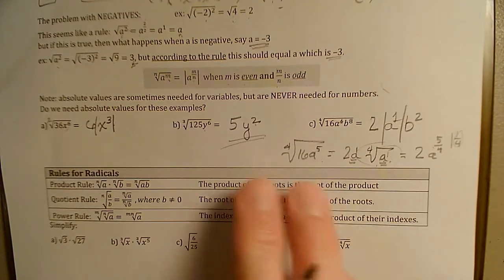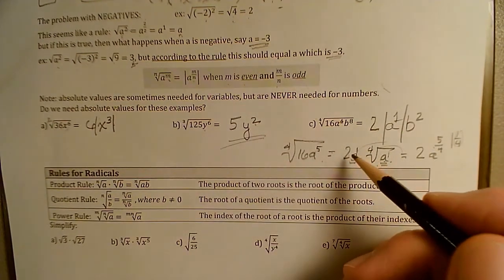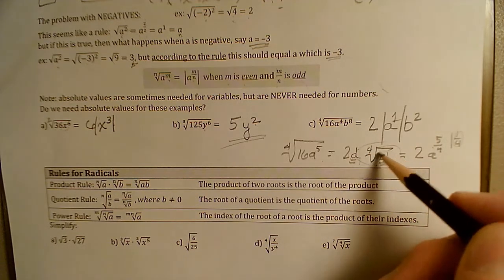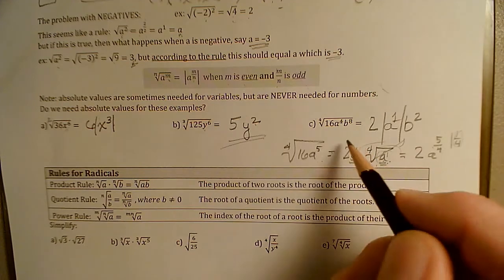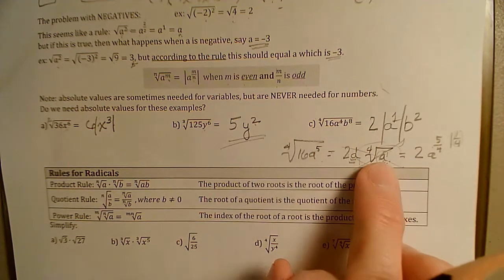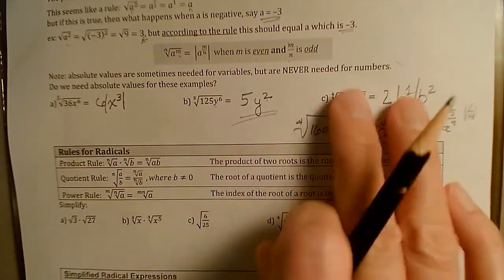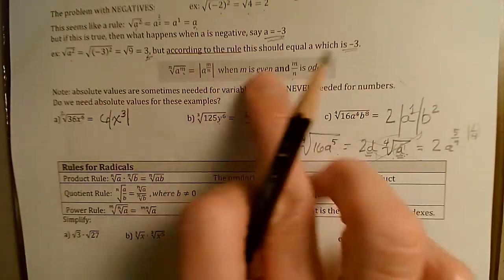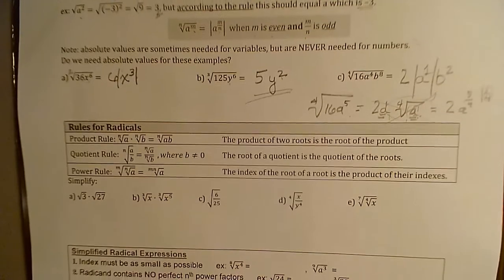So the whole point of this is I'm not going to put absolute values around this, even though the exponent is odd here. Part of the variable got left behind, so don't ever worry about absolute values in that case. We'll practice more of those as we go on too. I know that is kind of a new rule, never talked about in Algebra 1.